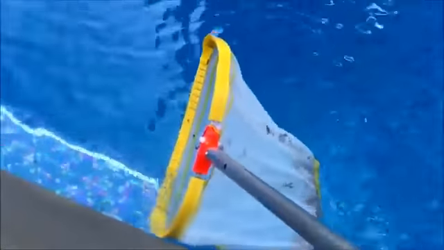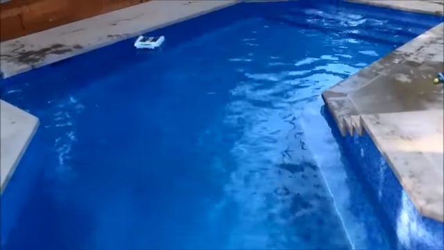And you want to take your leaf rake and skim the top also to get rid of any organic debris on the top. So vacuuming, skimming, and brushing your pool are all part of your weekly maintenance, and that'll help keep your pool looking nice and blue and clear.